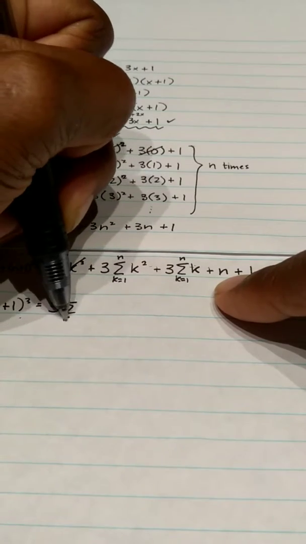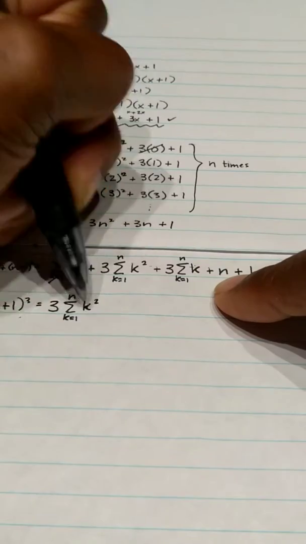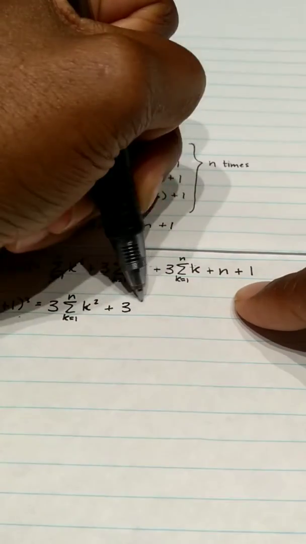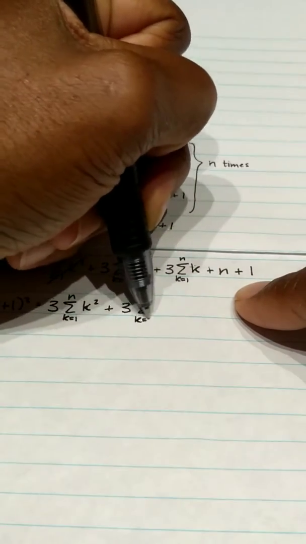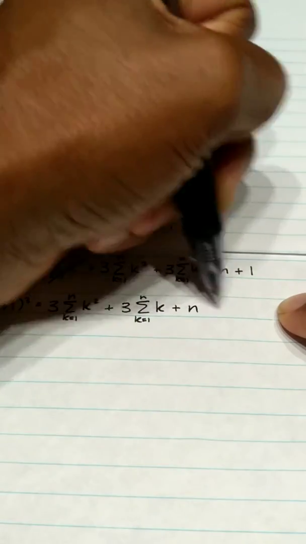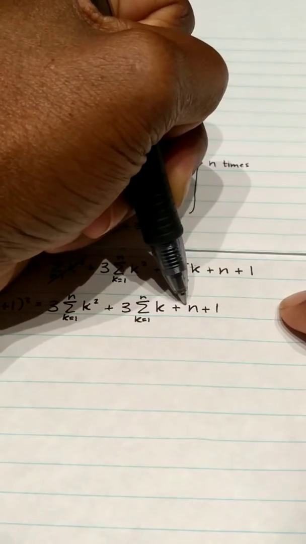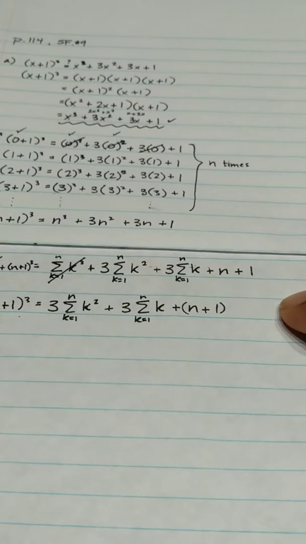So now we can start thinking about part D. And they actually give us a tool to explain this term. Okay, given that the summation from 1 to n of k is equal to n times n plus 1 over 2, we can use that with the k squared term.